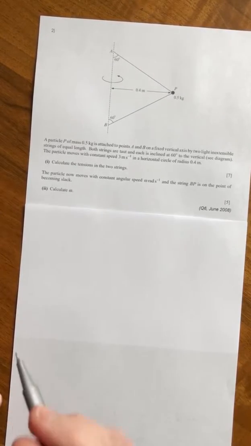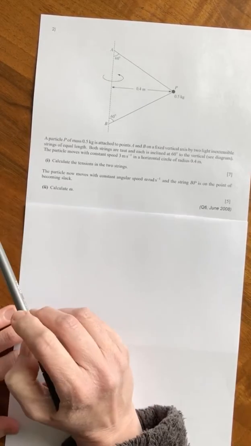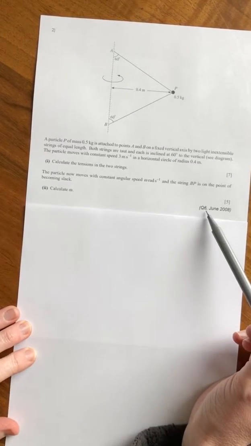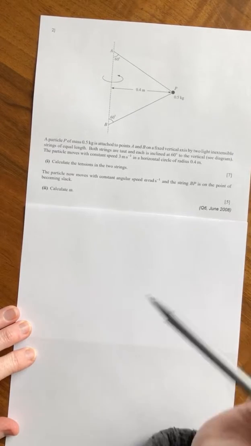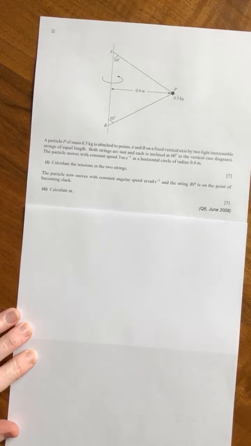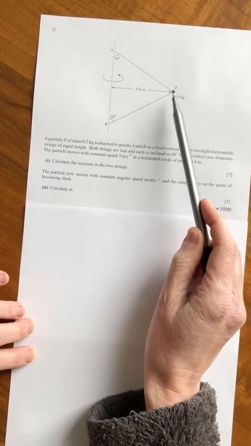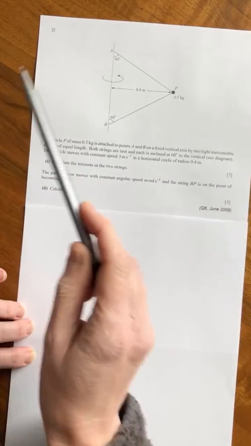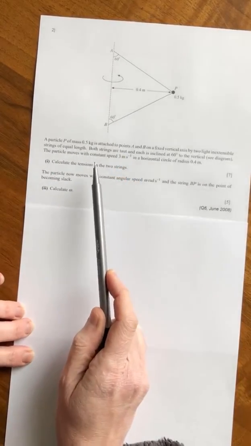The second question gets a lot trickier from the very first part. You can see again it's question 6, but 7 marks for part 1, 5 marks for part 2. So as I said, a lot trickier at the start. We have got P being rotated around this fixed vertical axis.